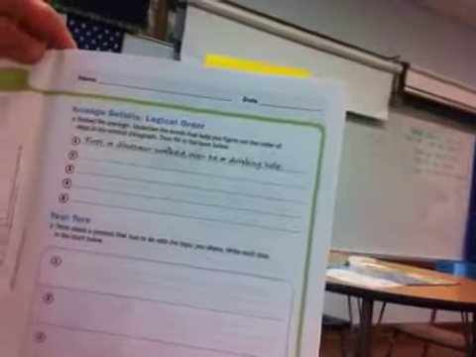So everyone needs to have a packet of your worksheets for the day on this topic in front of you, and we're going to go through this together. Okay? So in front of you, you have this little sheet right here, Fossil Facts, and then you should have this page right here, Arranging Details, Logical Order.